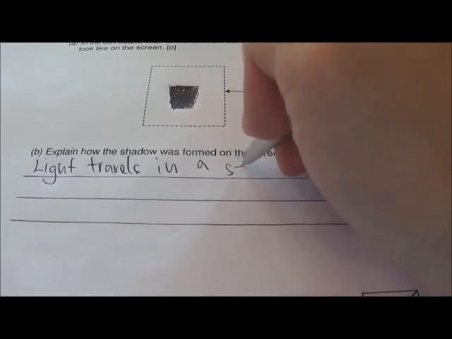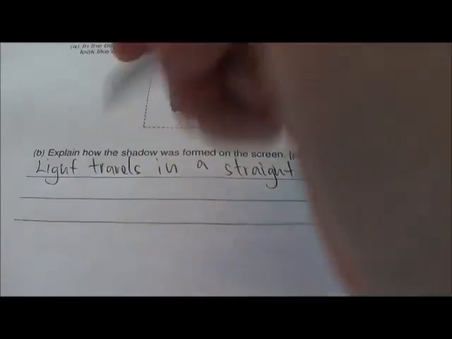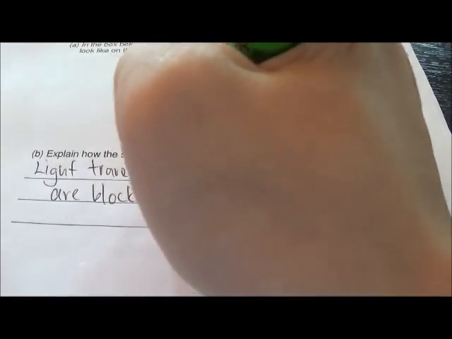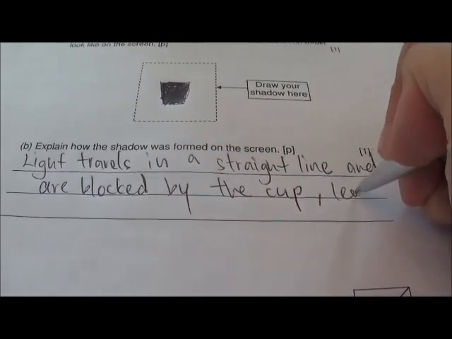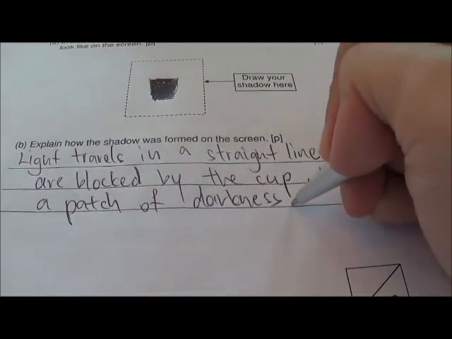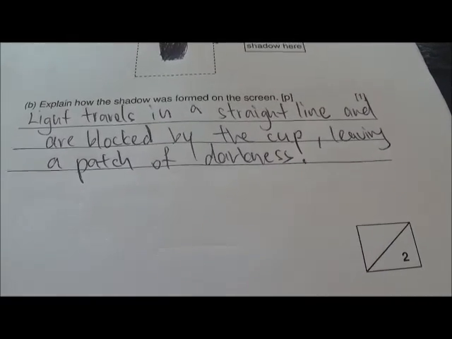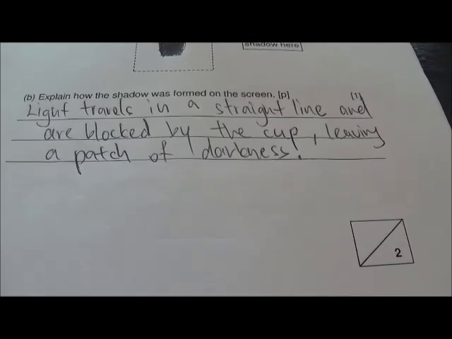Explain how the shadow was formed on the screen. So you must give me my first one, which is light travels in a straight line and is blocked by the cup, leaving a patch of darkness. That's where the shadow is. Or we can use the other one: the path of light is blocked by an opaque object, which is the cup, forming a shadow. That also works.